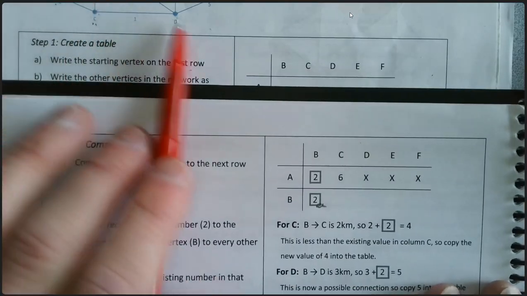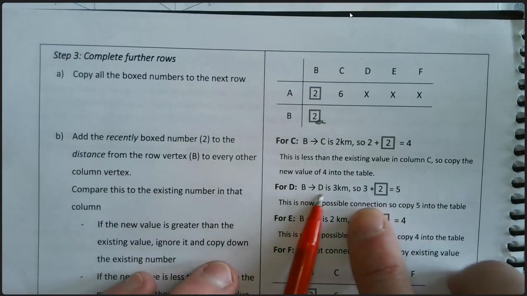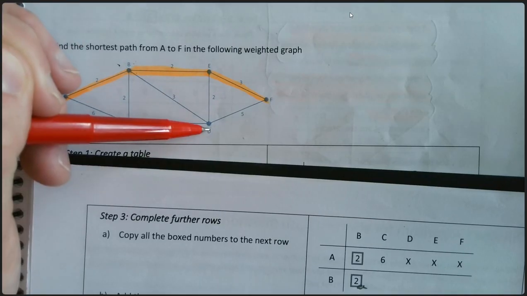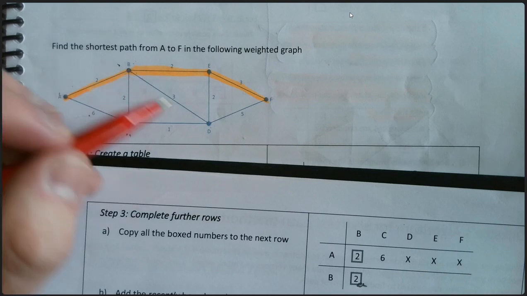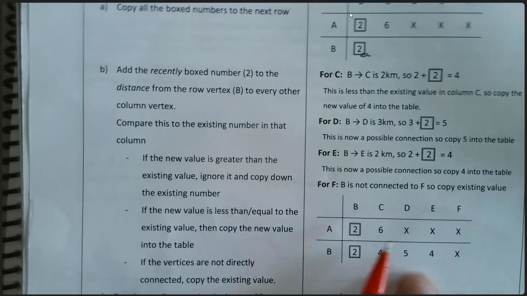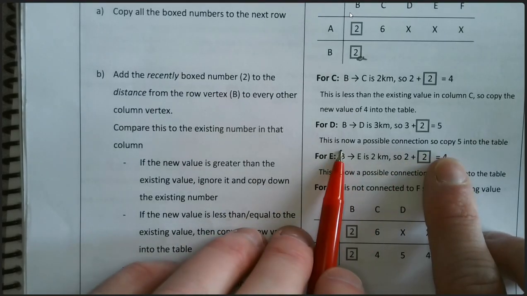All right, so now we need to figure out from B to D. If I'm looking at the graph, B does go directly to D with a 3. So we can count the 2 to there, plus the 3 is going to give us an answer of 5. So we're going to have our 5 down here. The last one is B to E, so our definition's here for you if you need.